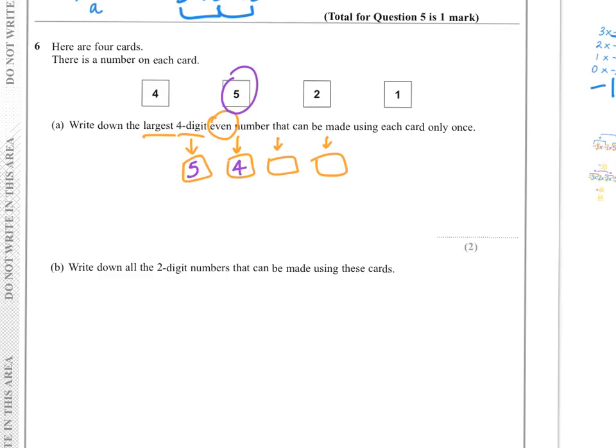But if you put the 2 here, that would leave the 1, which would make it an odd number because it would end in a 1, or an odd number. So what we'd have to do is put the 1 here for the tens and then the 2 for the units. So the answer would be 5,412.